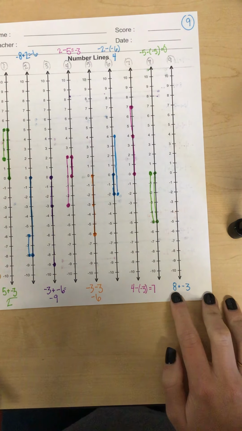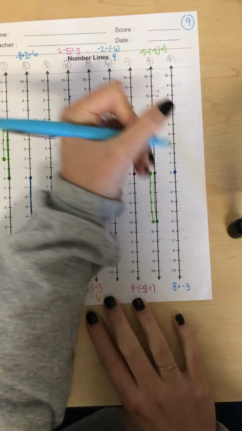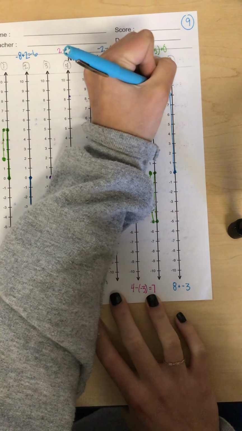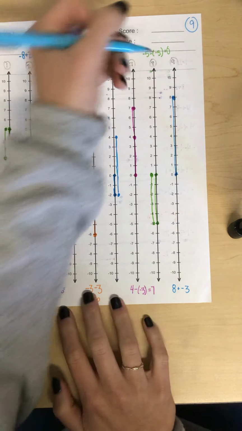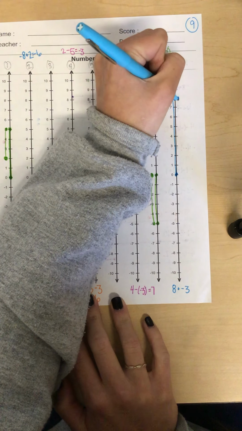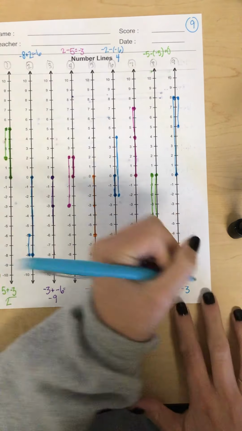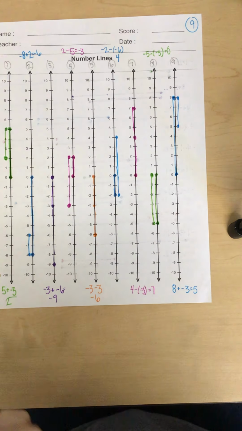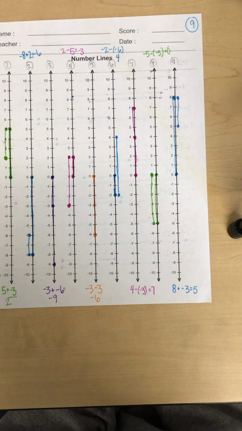Here we have 8 plus negative 3. So start at 0, up to 8, and then you're adding negative 3. If we were adding a positive 3, we would go up 3 spaces, but since it is negative, we're going to go ahead and go down 3 spaces. So 1, 2, 3 ends us up at a positive 5. So hopefully this helps. Hopefully you understand how we add and subtract integers on a number line.